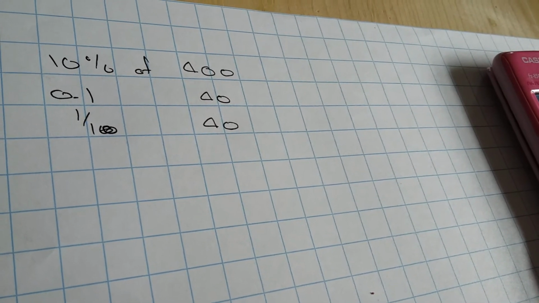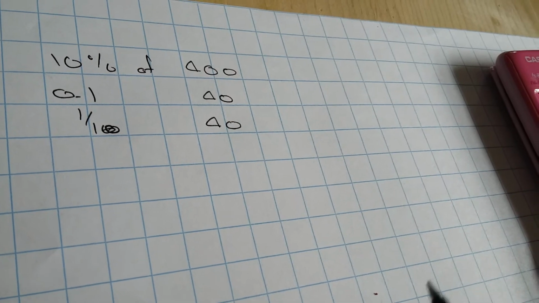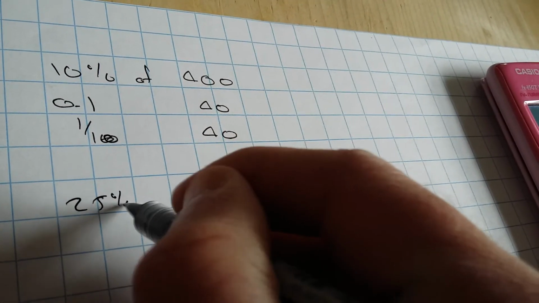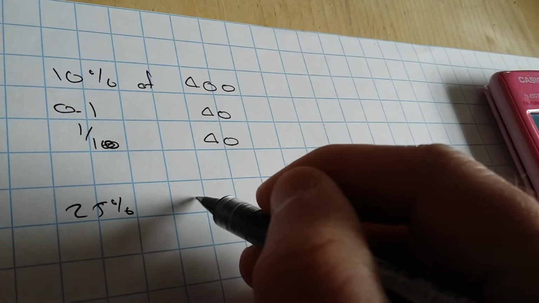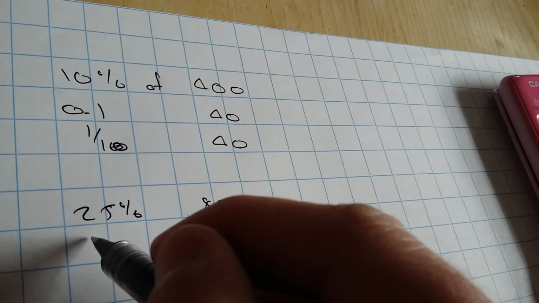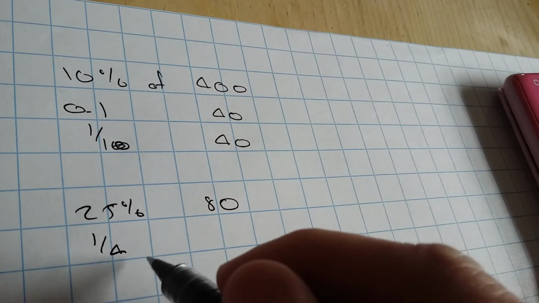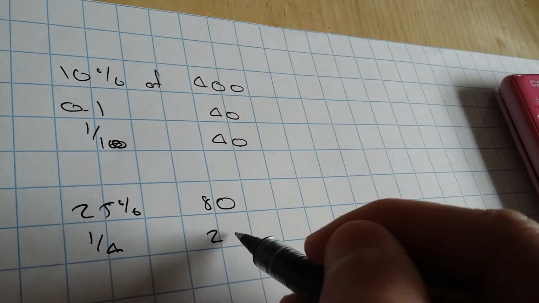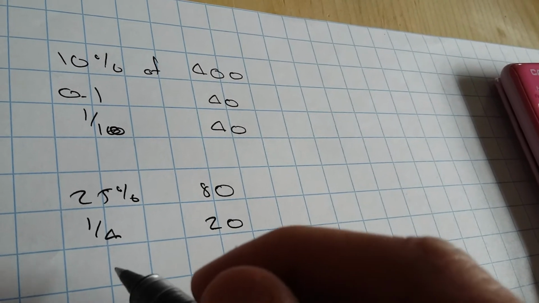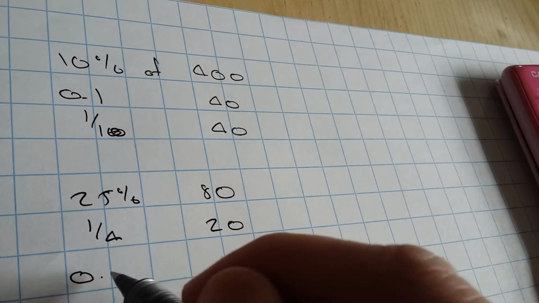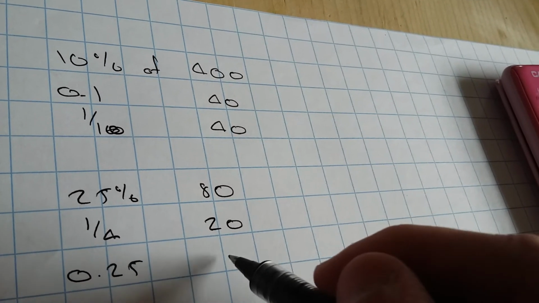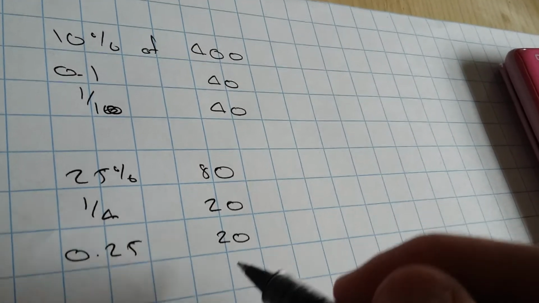Hopefully you noticed that question 2 said without a calculator, so these would be the sort of questions you'd get on a non-calculator exam. So I'm going to do D, which is 25% of 80. So I'll look at 3 ways to do this. 25%, you should hopefully remember, is a quarter. A quarter of 80 is 20. That could be done in your head without a calculator. Some of you might think of it as 0.25 and do 0.25 times 80, which again gives you 20.